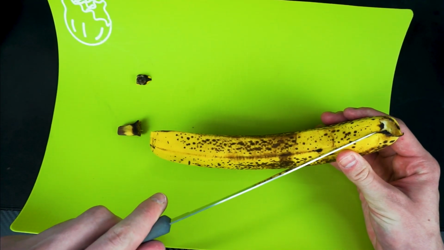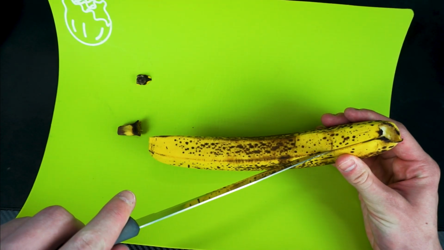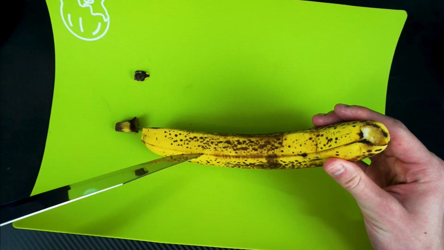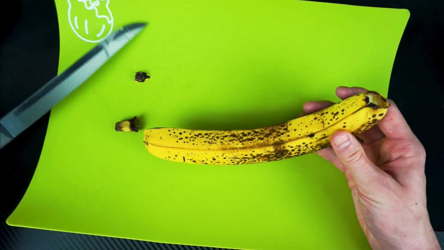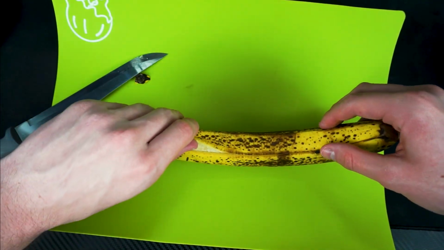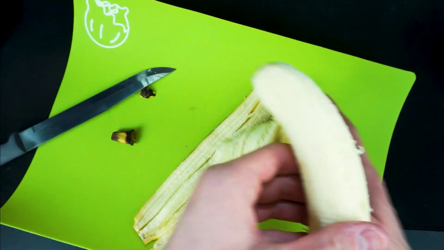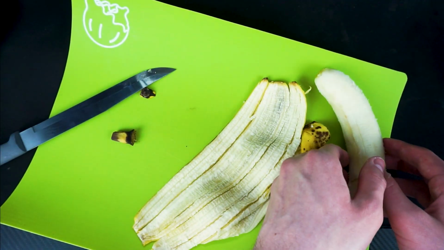We'll do it on one of these corners here. Boom. I hope this knife is cutting. It is very dull. Boom. Now we can unwrap our model here. Okay, there we go. I have the peel off of the banana.